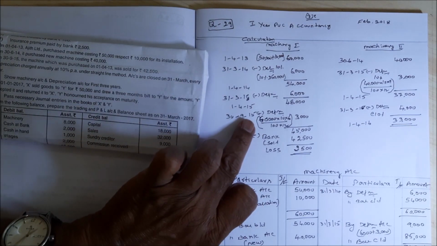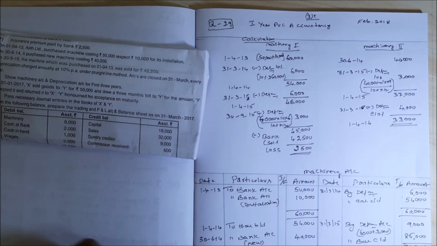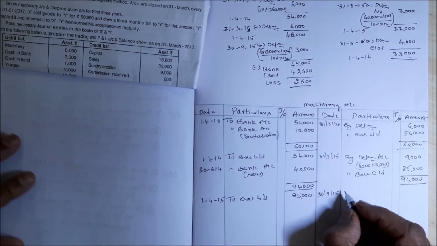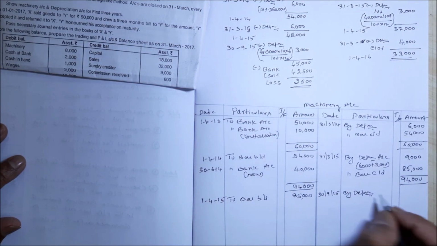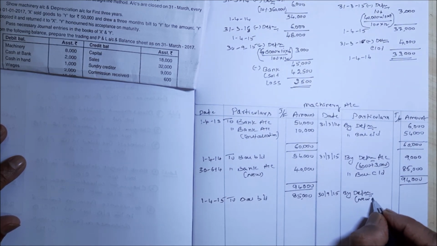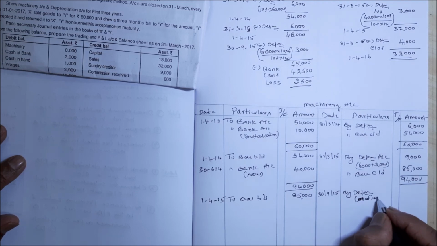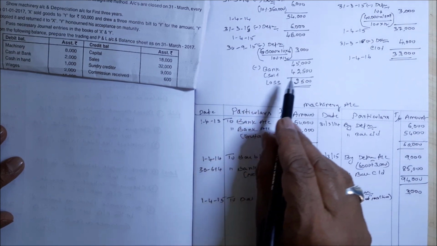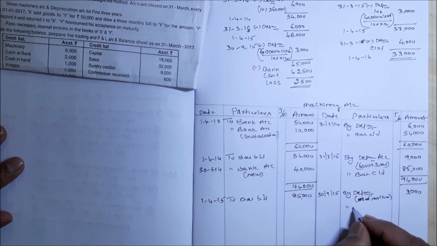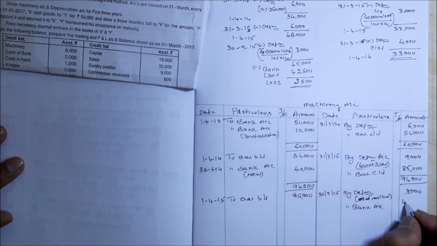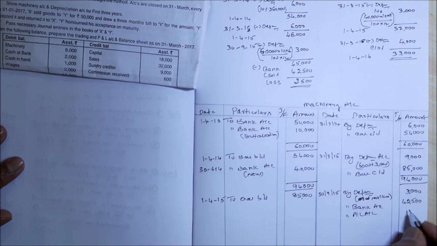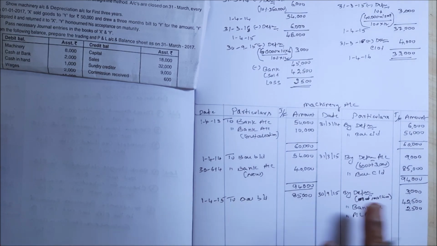On 30th/9/2015, you have sold that machinery, but you have depreciated how much actually? 3,000 of machinery 1. 30th/9/2015 by depreciation, old machine, for the period it is 3,000, and you have got the amount of 42,500 by bank account, and you have incurred a loss of rupees 2,500 by profit and loss account, 2,500.